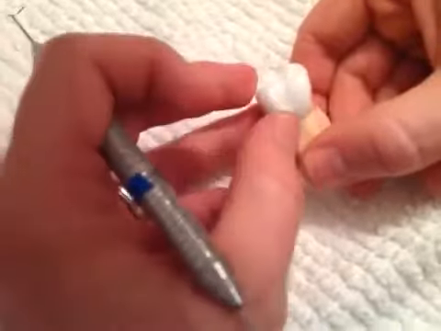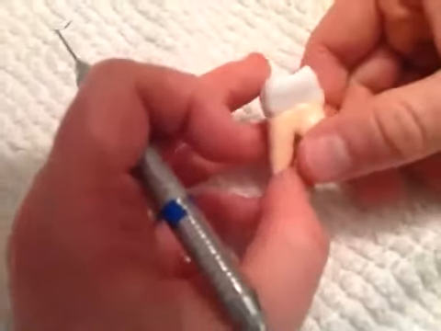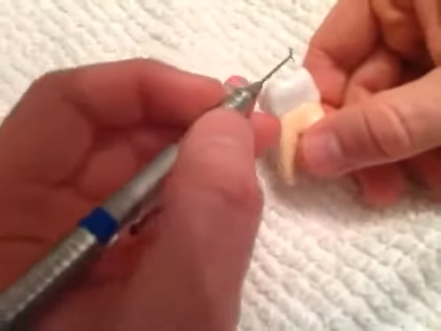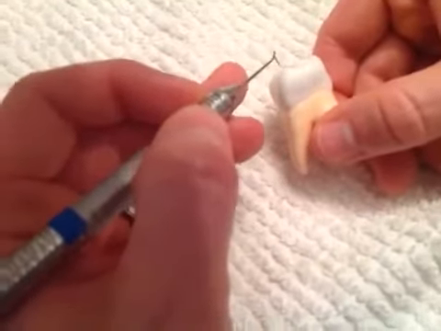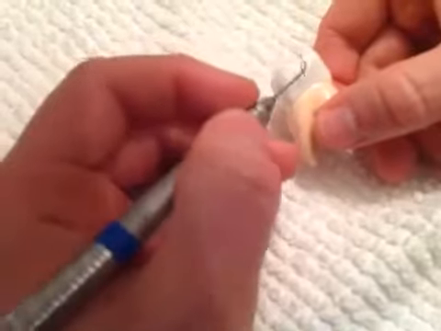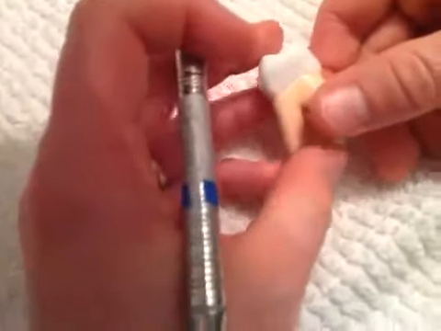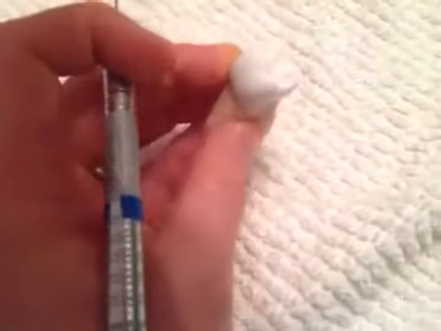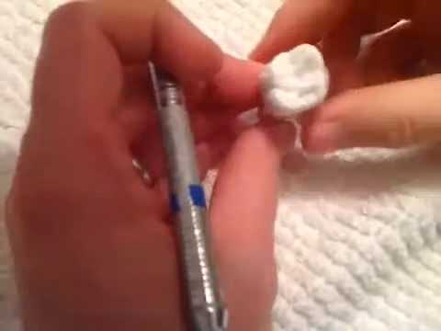From the distal view, there's the distal buccal cusp and the distal lingual cusp. The crown is shorter in height, occlusocervically. From the occlusal view, it has a rhomboid outline.